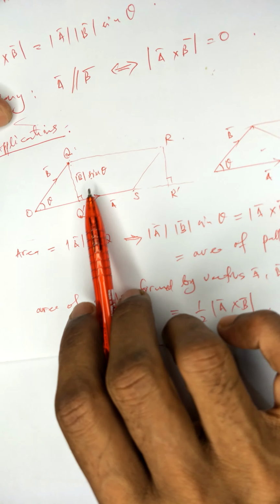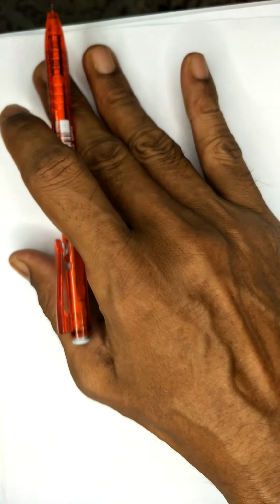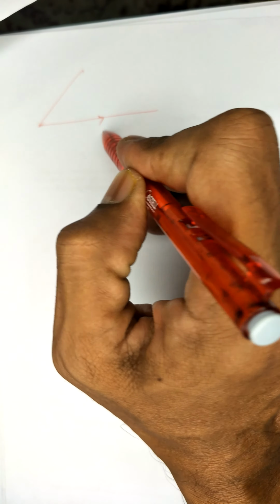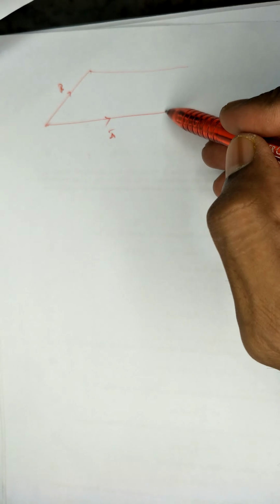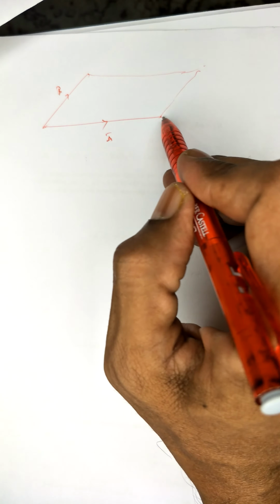Let me sketch the parallelogram again. We have vector A here, vector B here, and we extend it a little bit longer.